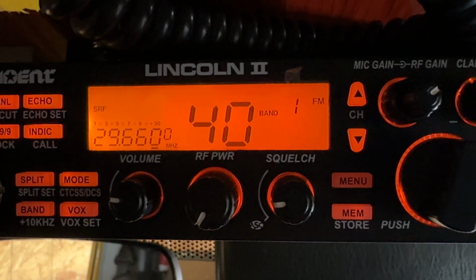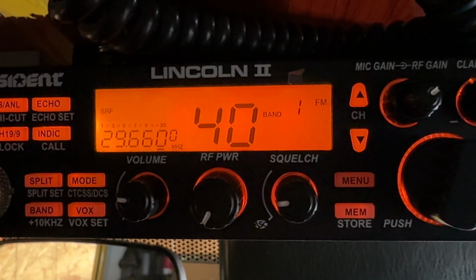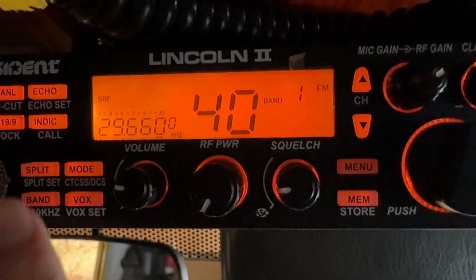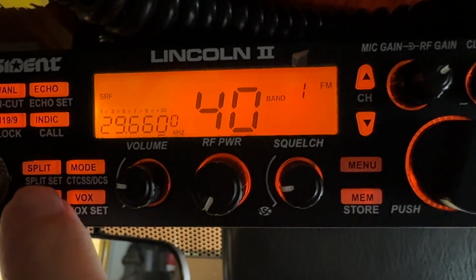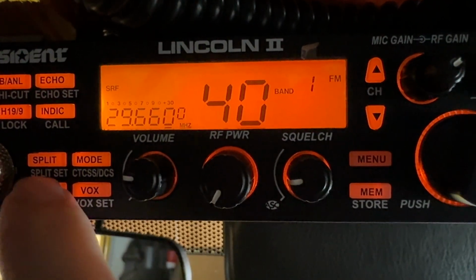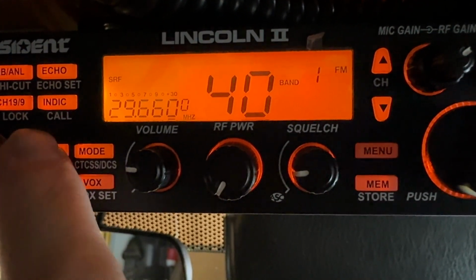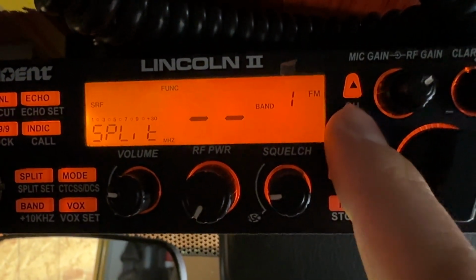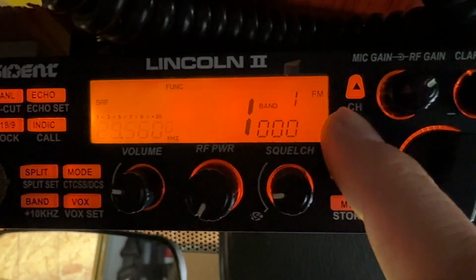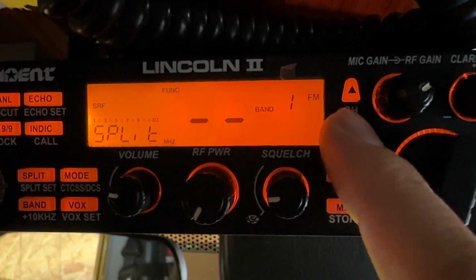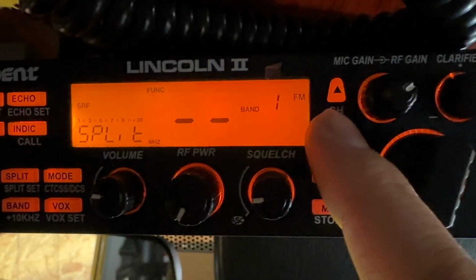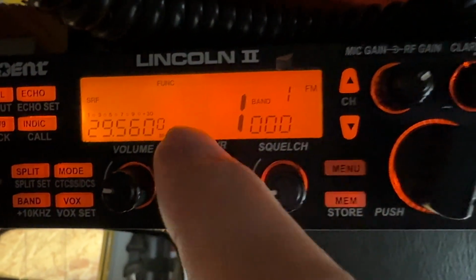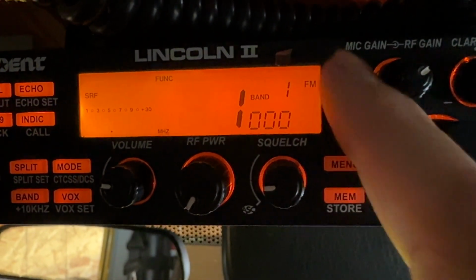Now we can specify the offset direction and the offset amount by entering the split set menu, which is accessed by pressing and holding on the split button. You can see underneath there it says split set. So if we press and hold on that, it enters the menu. There are two items in this menu that you can access by using the channel up and down buttons. One of the items is the split direction. The other item is the offset amount.